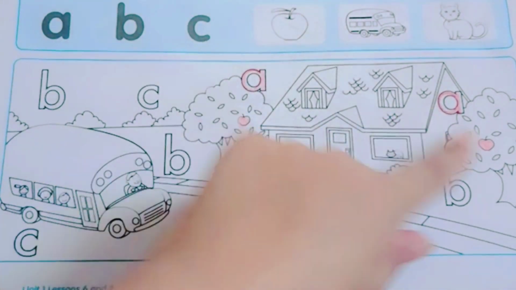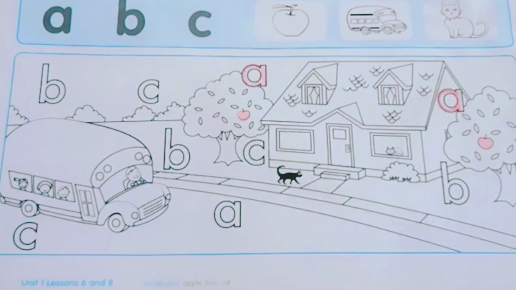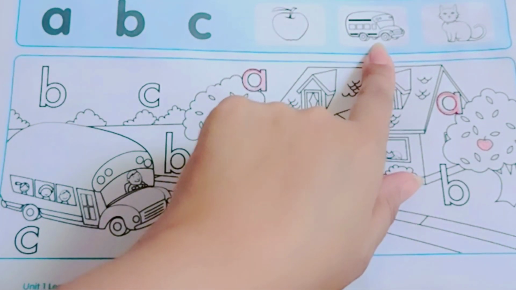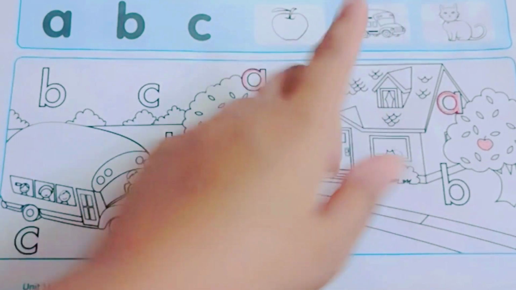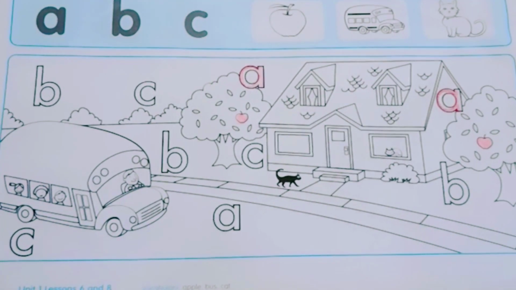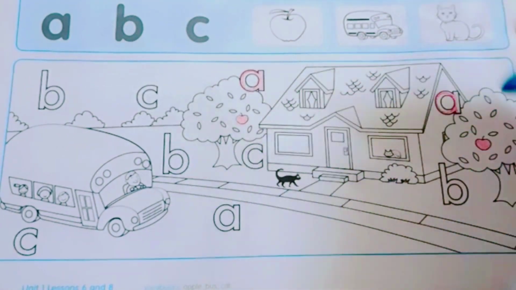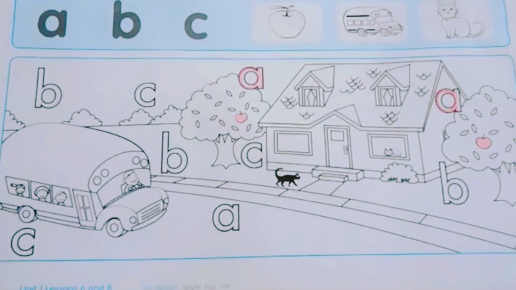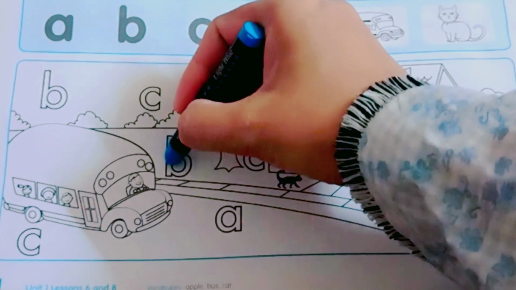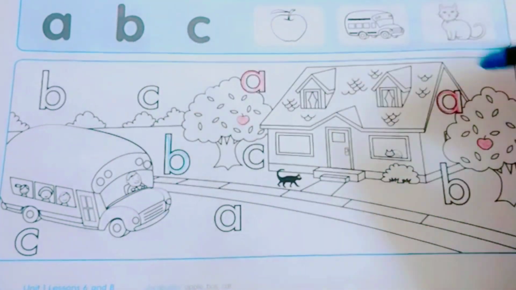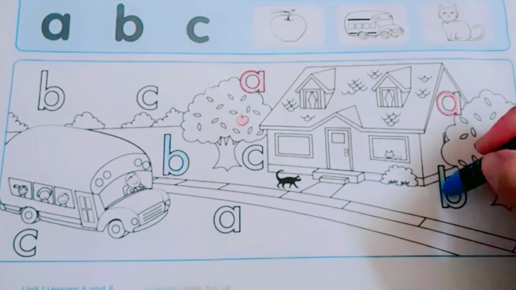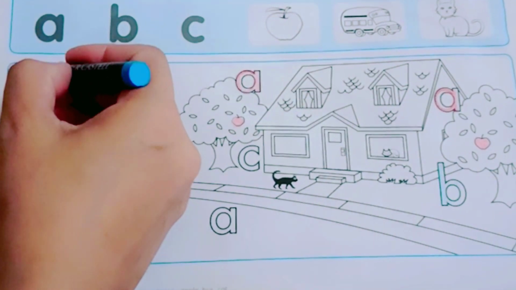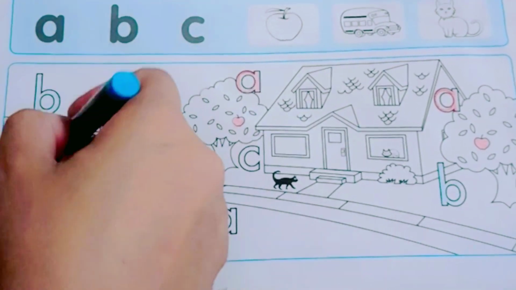A, apple. For the next alphabet, B, bus. Bus is given here. You can also color these if you like. So I can trace this B, and this one, B, bus.